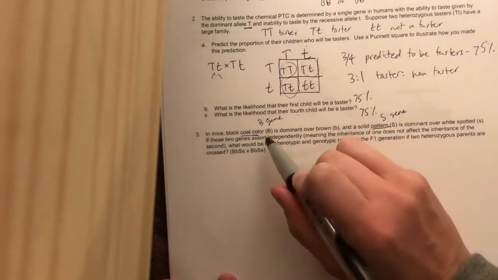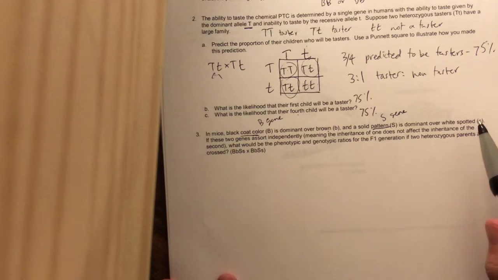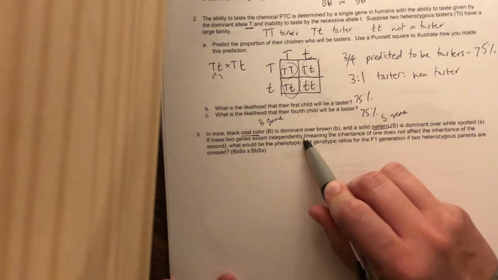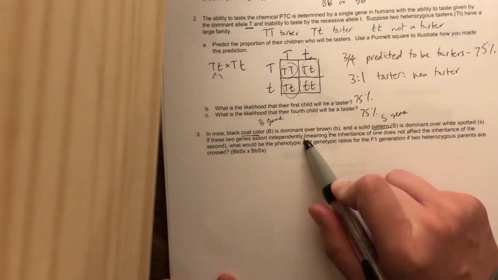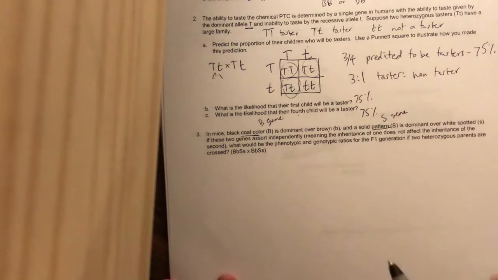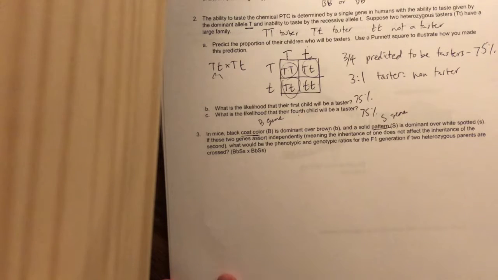So we know that black is dominant over brown, which is recessive. Solid is dominant over the recessive spotted. So we're going to assume that they assort independently as opposed to being linked. An example of something that's linked would be like red hair and freckles. They normally go together, but in this case we're going to assume that hair color and whether you are spotted or not doesn't go together normally. They're completely independent of one another.